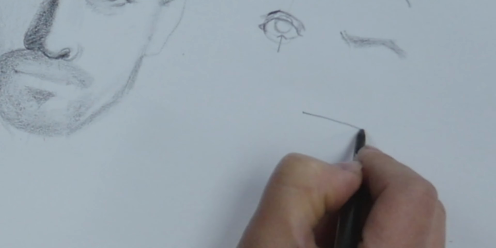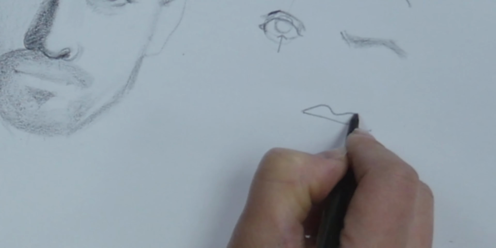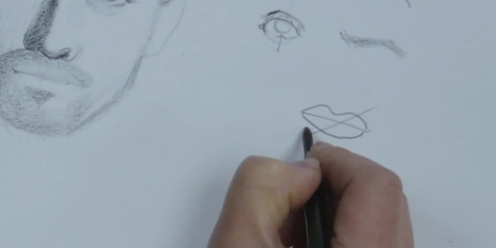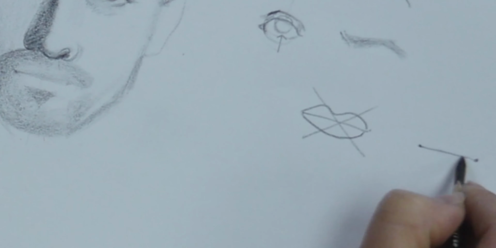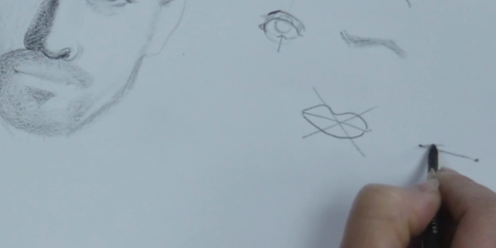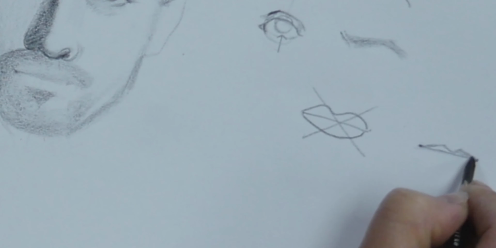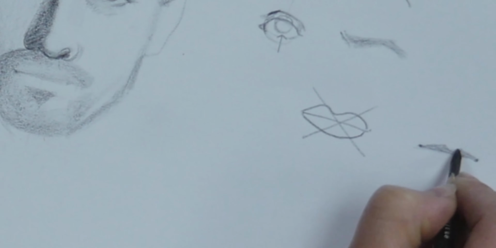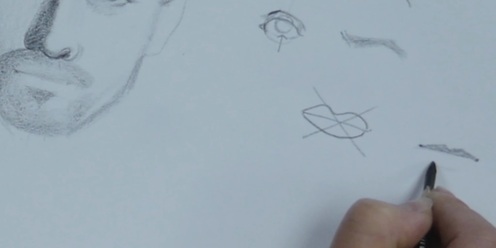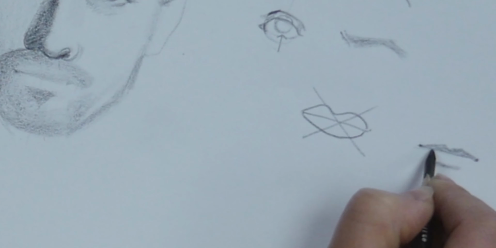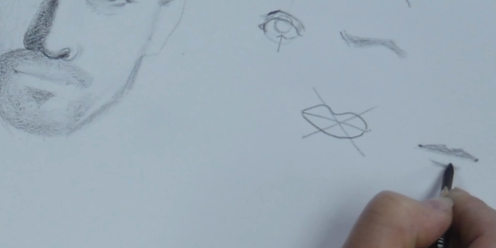You never want to draw a mouth like this. You want to draw a mouth where the top lip is usually more defined, and the bottom lip is more round.